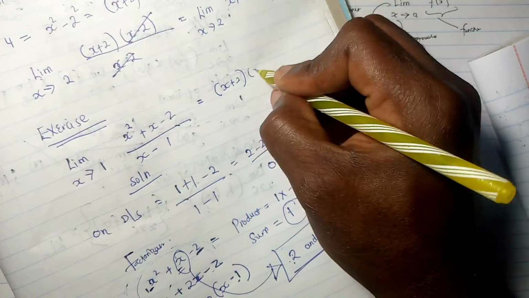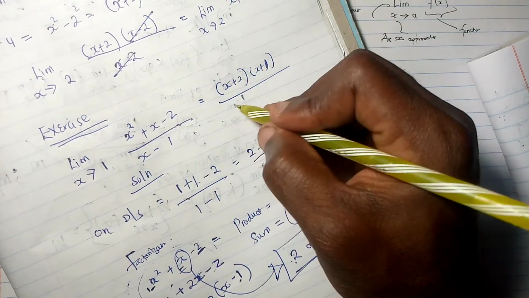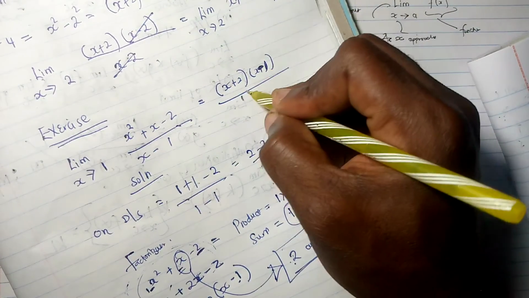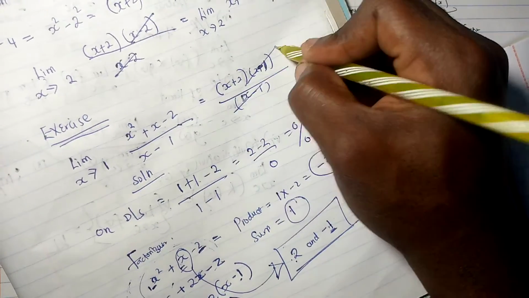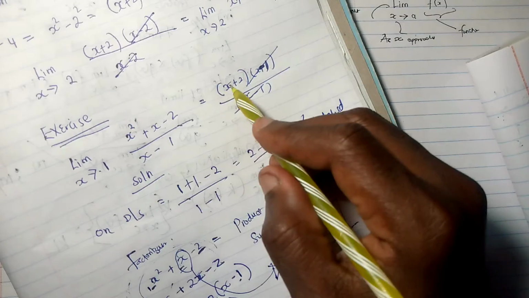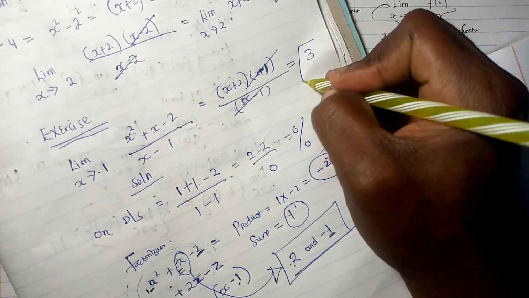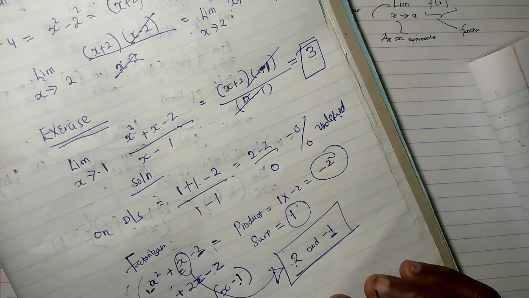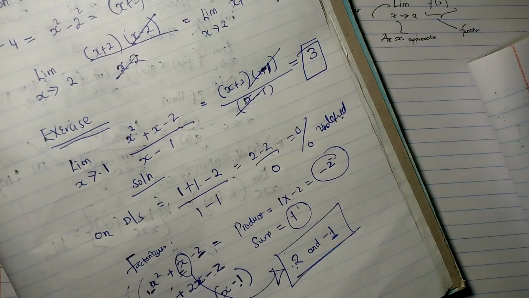So then that means you can write this equation here for the limit as x approaches 1 of x plus 2 times x minus 1 over x minus 1. In this case, x minus 1 and x minus 1 are going to cancel, and you're going to have the limit, when you replace x here with 1, you're going to get 1 plus 2, which is 3. So the answer to that question is 3. If you've gotten that answer, that is good for you.